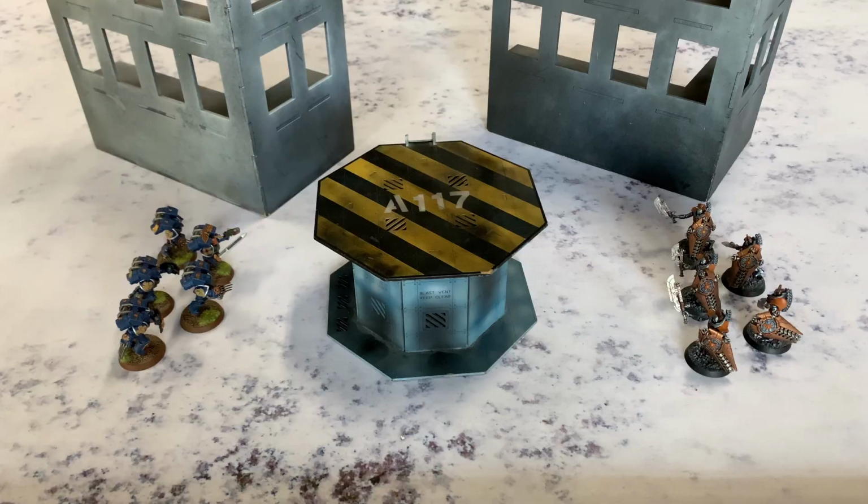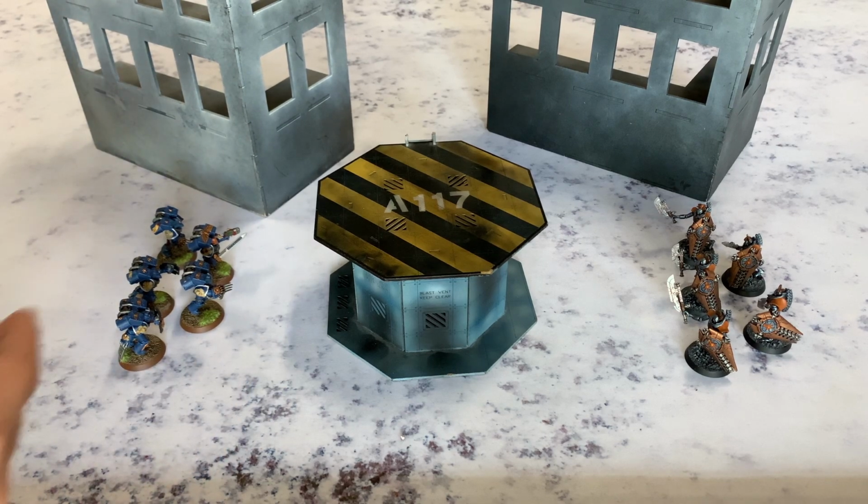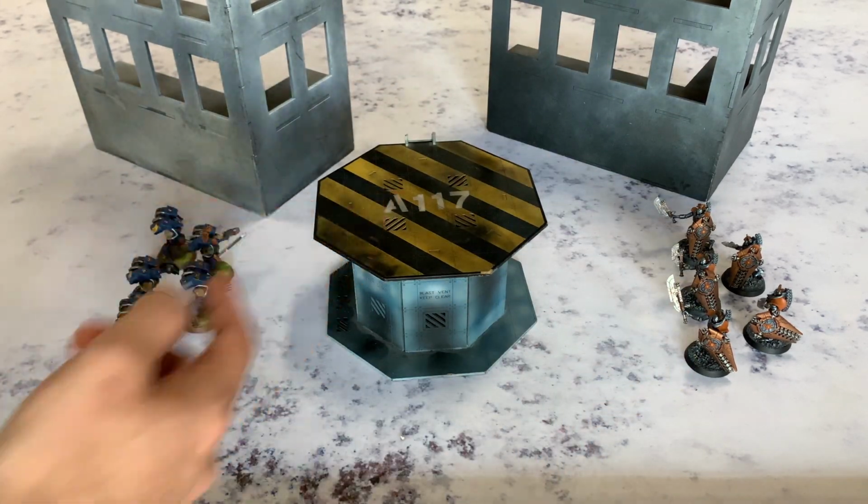From its starting point to all other points along its movement path to interact with the terrain as well. Alrighty, so the Vanguard veterans have the fly keyword, so we're going to actually move them up and over this piece of terrain right here.